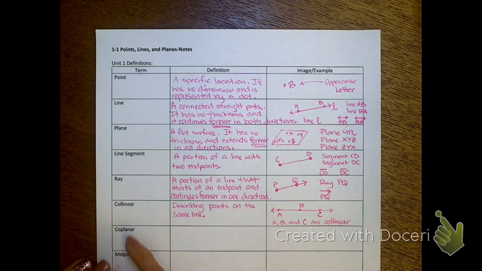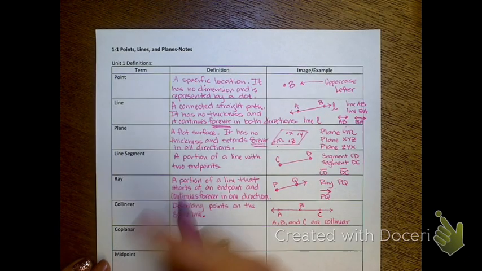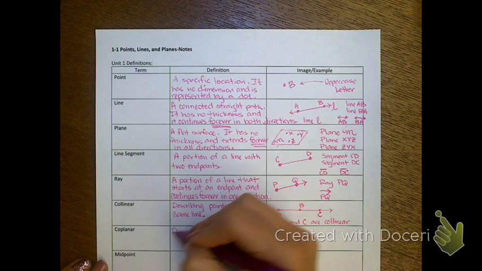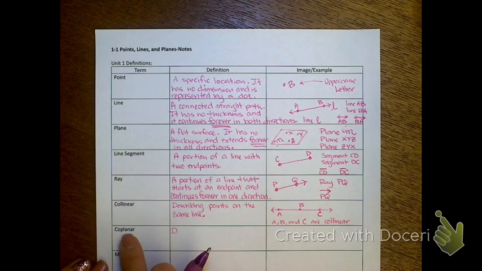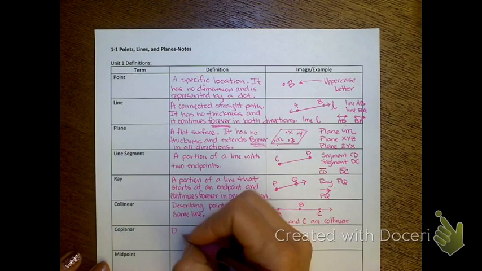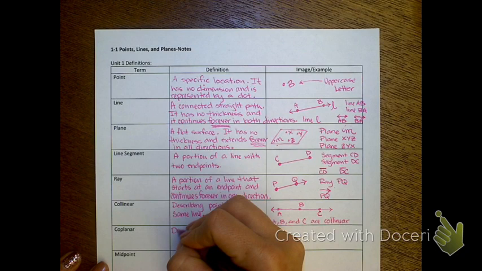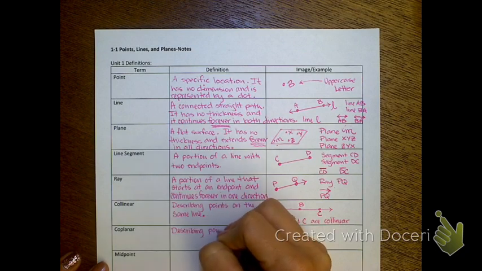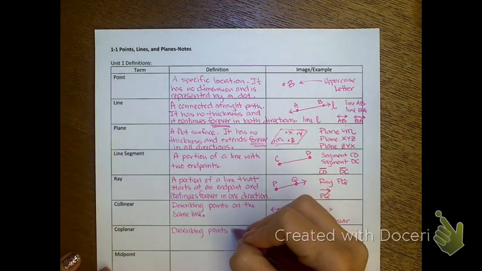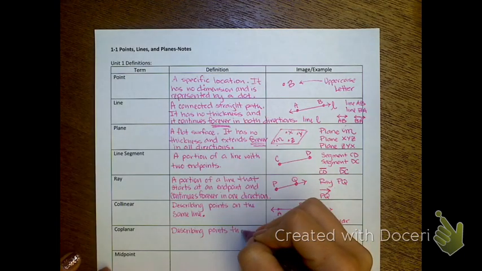Okay, now we also have this other term called coplanar. And so what that is, you have the word co and you have the word plane inside planar. So what that means is it's describing points that lie on the same plane.